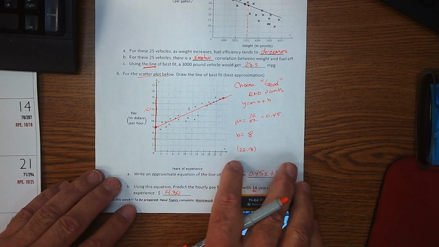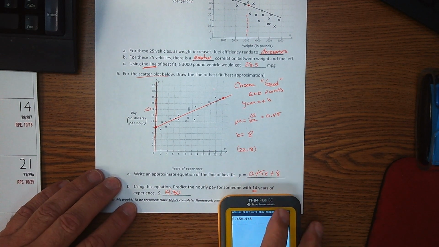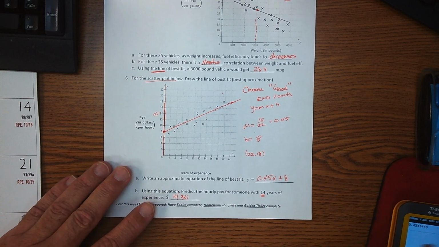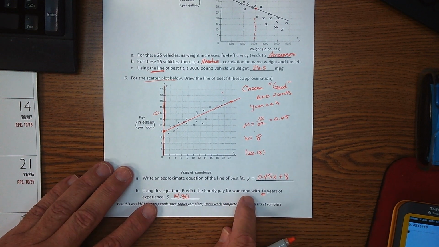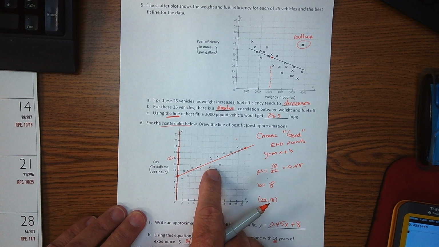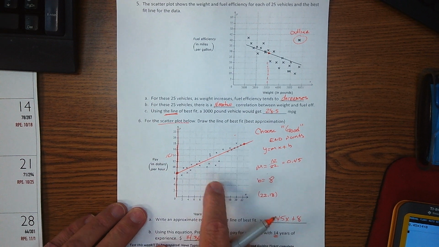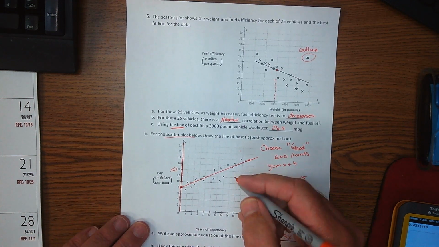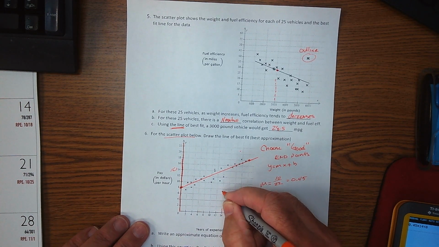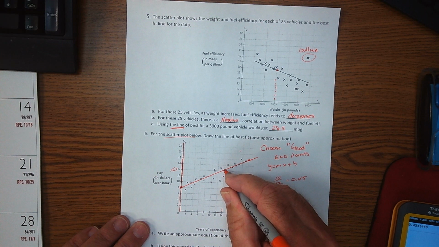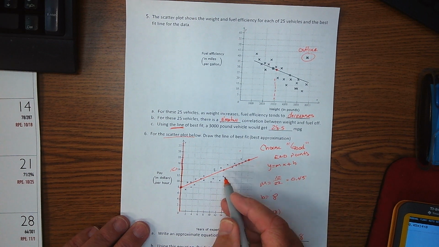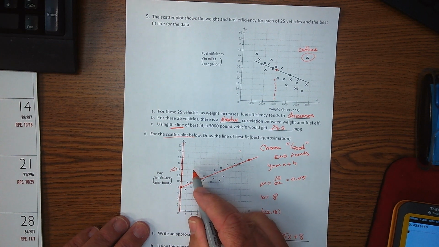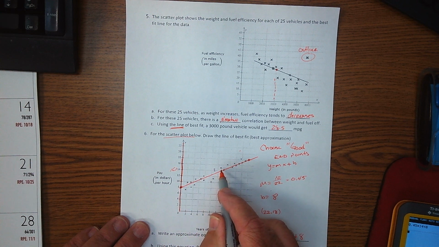And so if you draw a bad equation, you're going to get a bad number. Now, to check this off, how can I check this, make sure it's right? It's real simple. The answer is right here. If I go to 14 on the graph, 14 years is right here. It should be at $14.30 right there. That's barely above 14. That's about the right price to be.